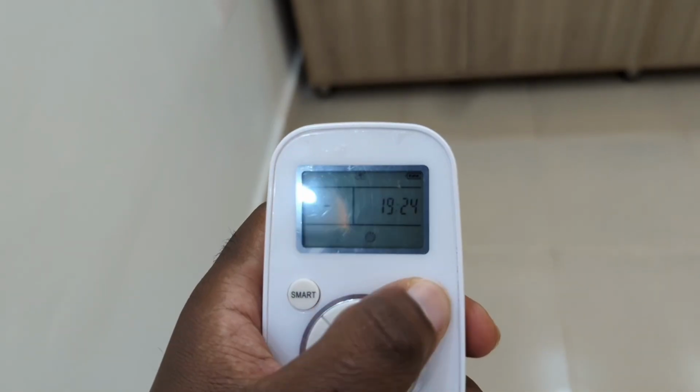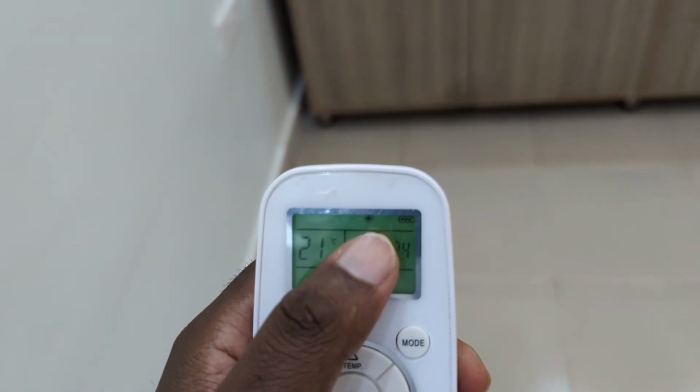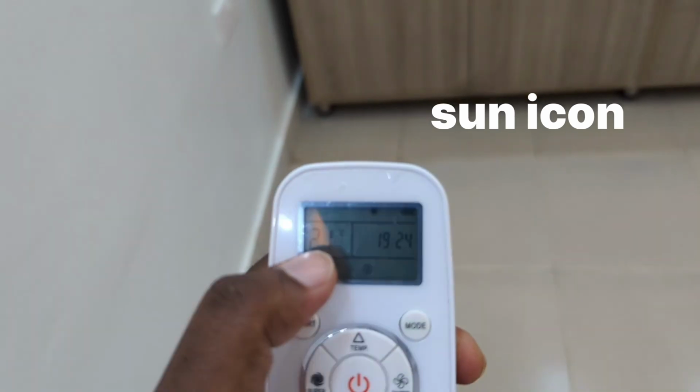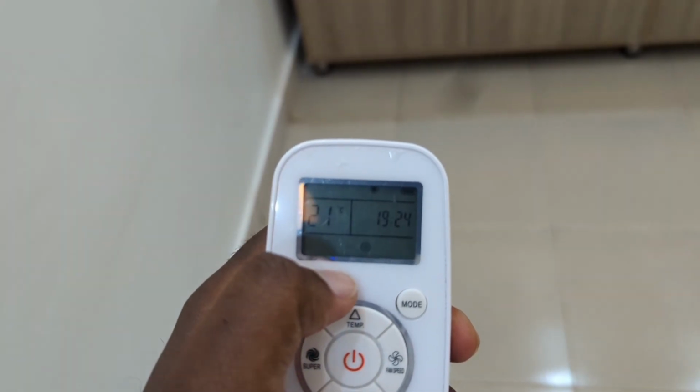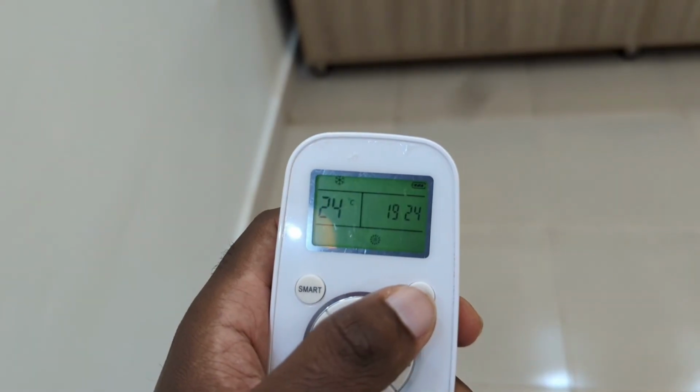Then if you press the mode button again, you will go to the heating mode. Now, important to note is that some ACs might not be able to support this heating mode. Okay, so you press the mode button, you shift to another one.